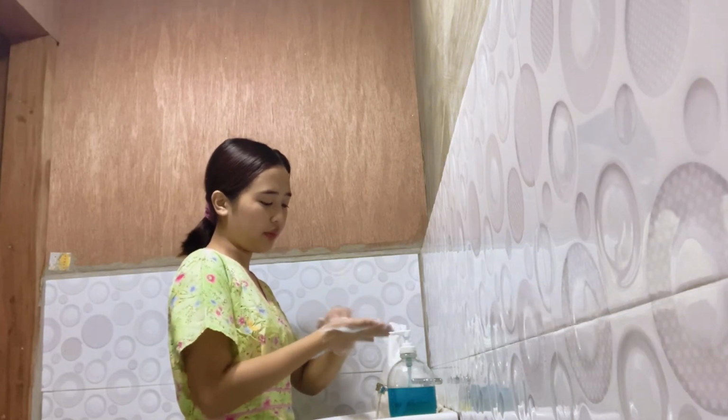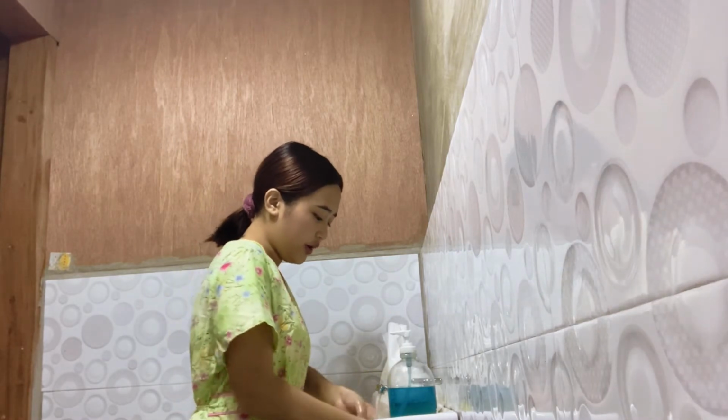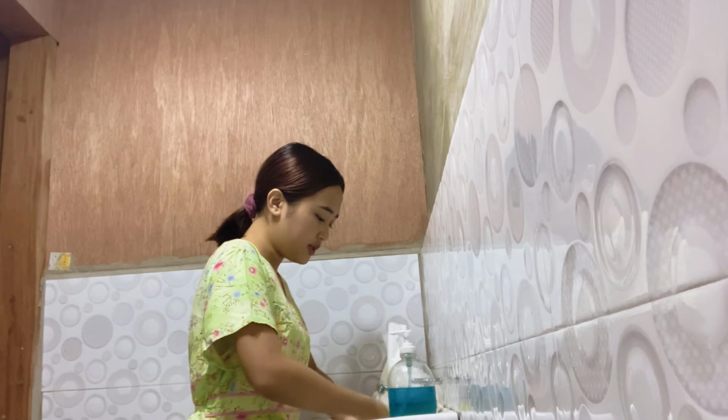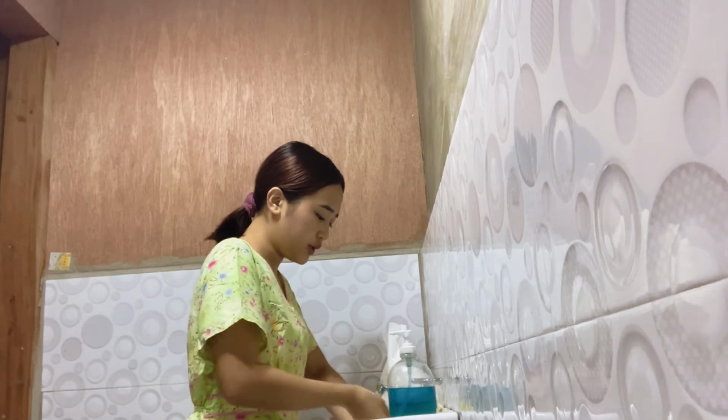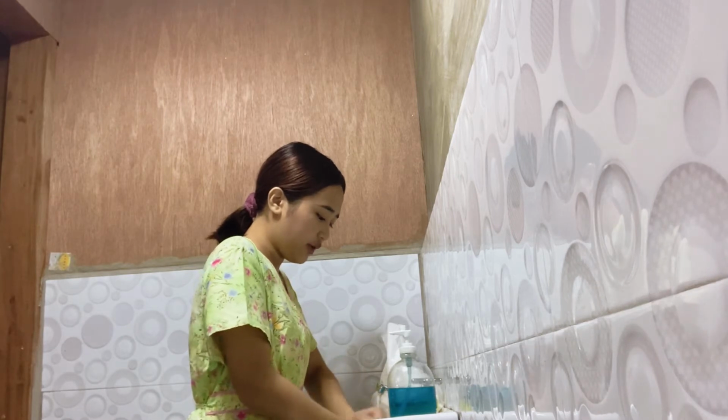Now, rinse your fingers and your wrist. Take note that your fingers must be lower than your elbow so that the water will flow from your hands into your fingertips.